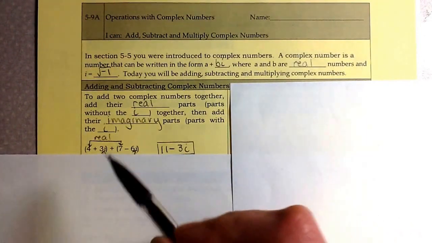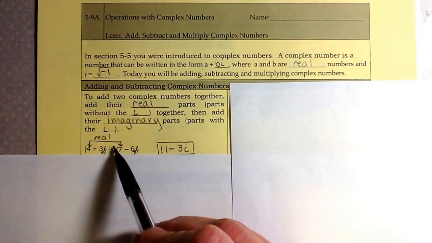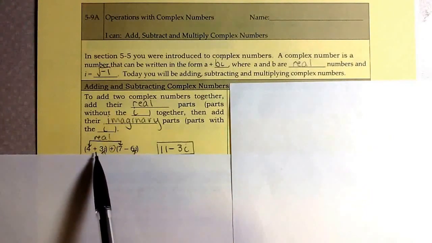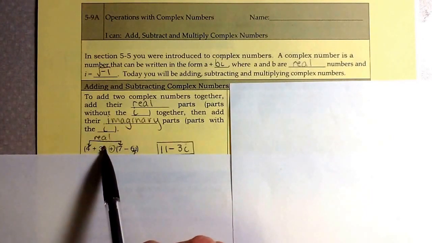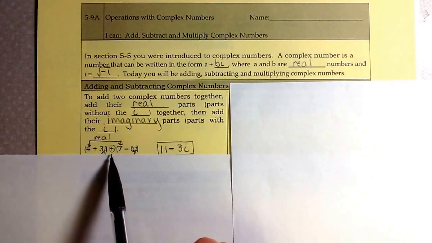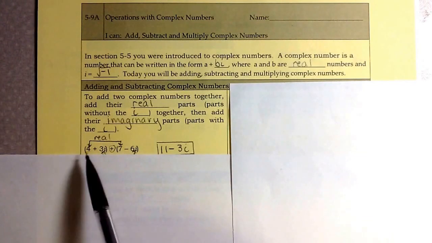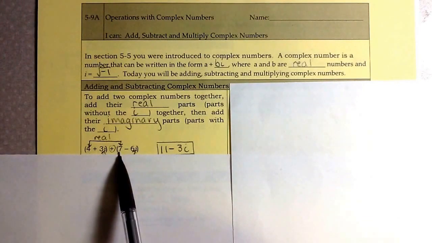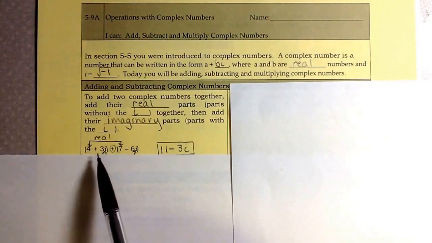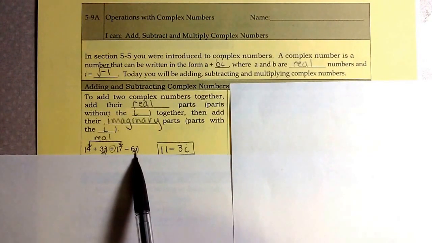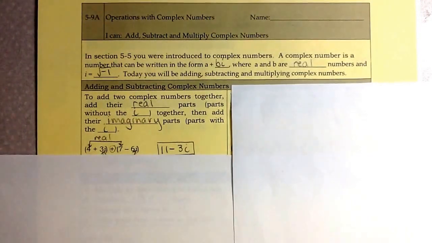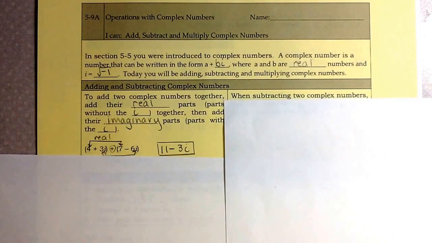Now just be careful when we get to multiplication. There's an addition here, and sometimes students confuse it with multiplying because there are parentheses around each of these complex numbers. That does not automatically mean to multiply. There's an addition sign in between, so you need to add the pieces of the real numbers together and then the pieces that have the i's together.